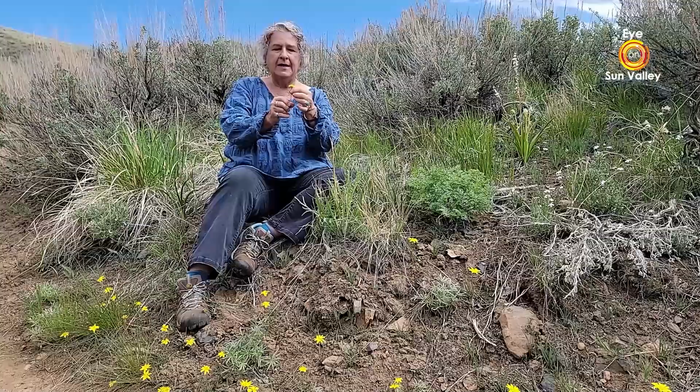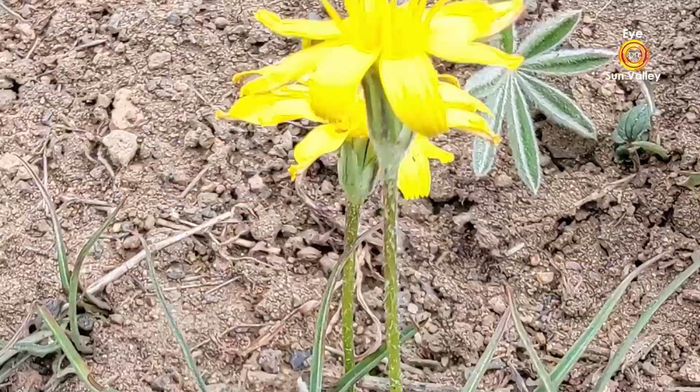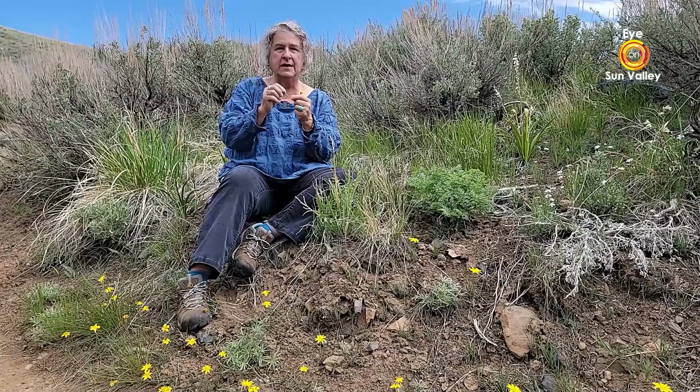Also, it has a leafless flower stem, just like the common dandelion, and it has a rosette of basal leaves. They're not as big or as fancy as the common dandelion, but they do have the same milky sap.